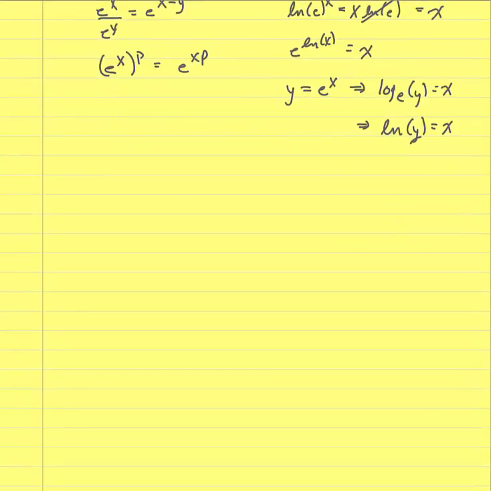Some other important characteristics that we're going to be looking at are derivatives. So let's go ahead and look at the derivative of e to the x. The derivative of e to the x is nice because it's just e to the x.